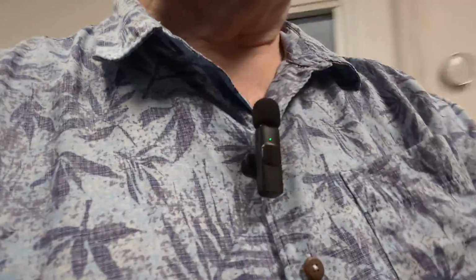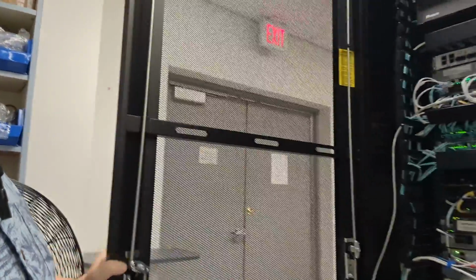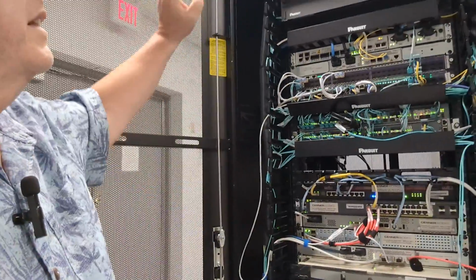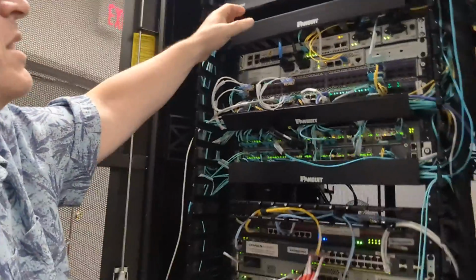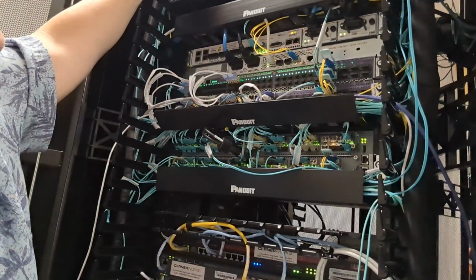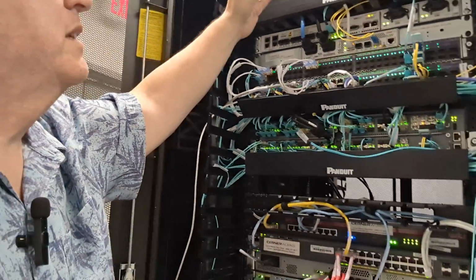All right, we'll go down here and start at the business end, my business end. So what I lovingly refer to as rack number 1. We've got patch panels up at the top for fiber. This one's open because I was doing some troubleshooting, but these are all patch panels here.